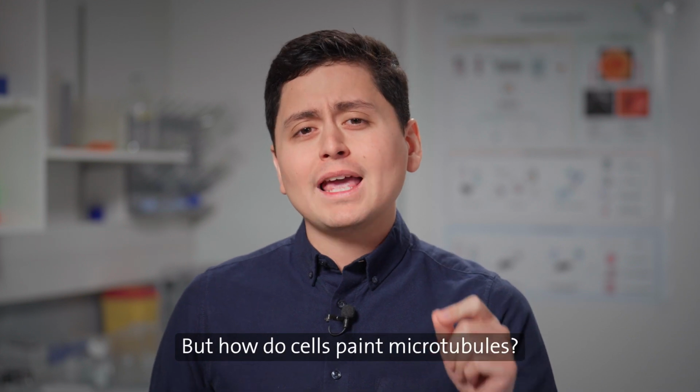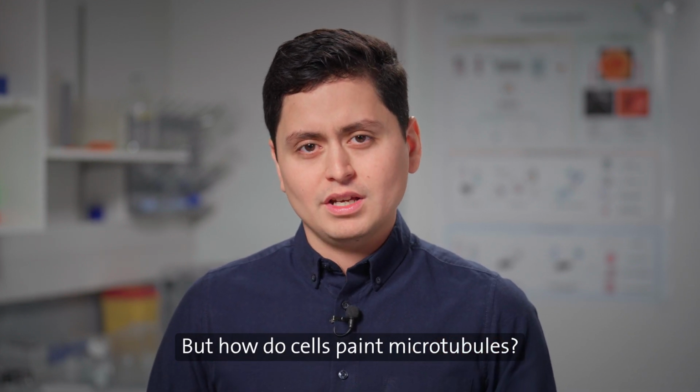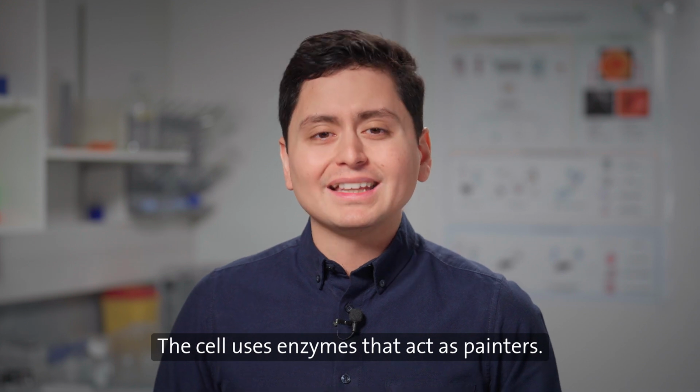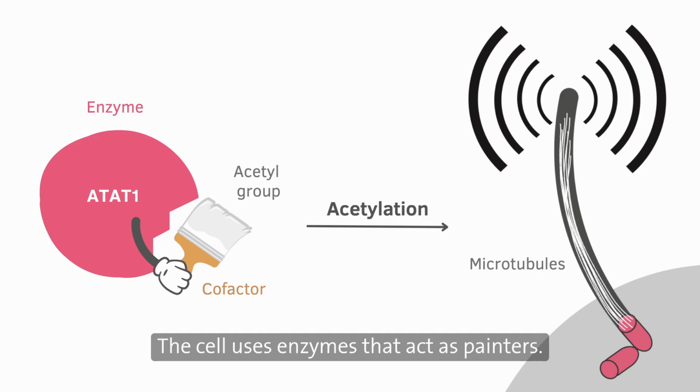But how do cells paint microtubules? The cell uses enzymes that act as painters. One of these enzymes is ATAT1. As a painter of microtubules, ATAT1 uses a paintbrush or cofactor to transfer chemical tags called acetyl groups onto microtubules. This process is called microtubule acetylation.